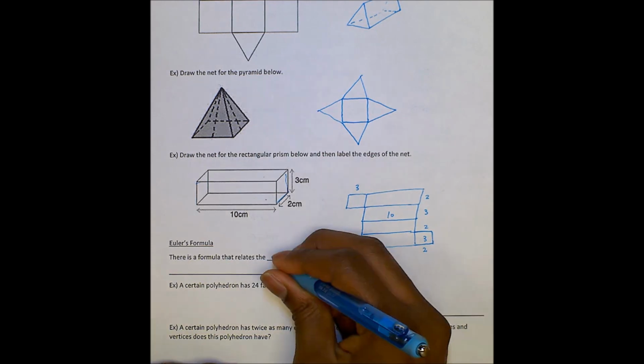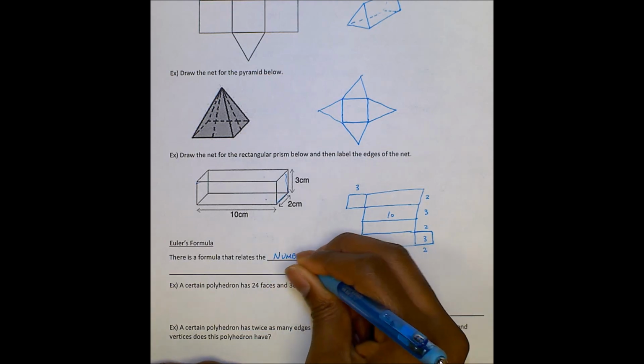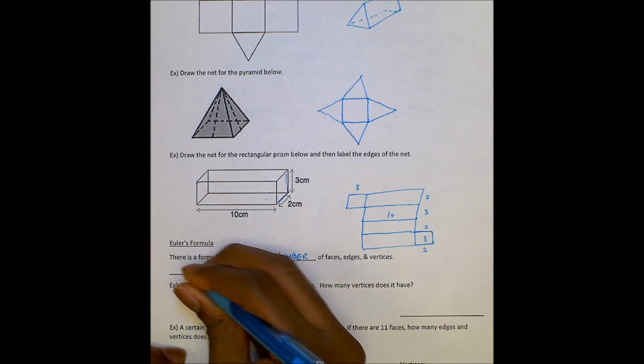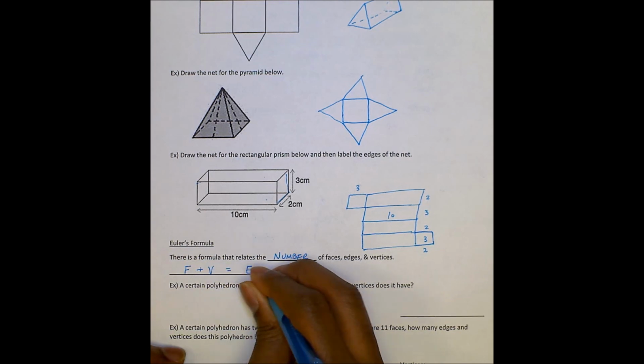Okay, so from there now we are going to use Euler's formula. Now Euler's formula is a formula that relates the number of faces, edges, and vertices. Okay, and that formula is the number of faces plus the number of vertices equals the number of edges plus 2. Okay, so there are always 2 more faces and vertices than there are edges.